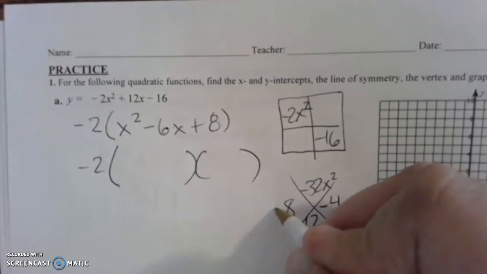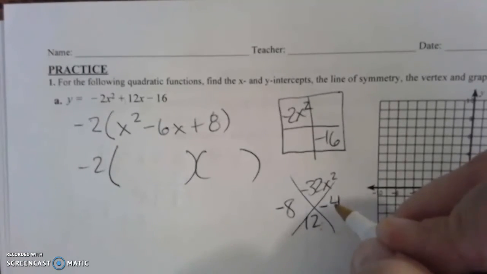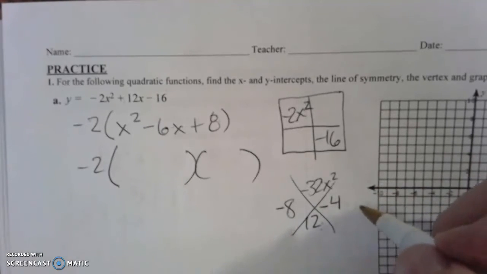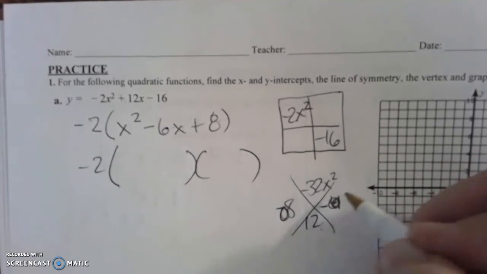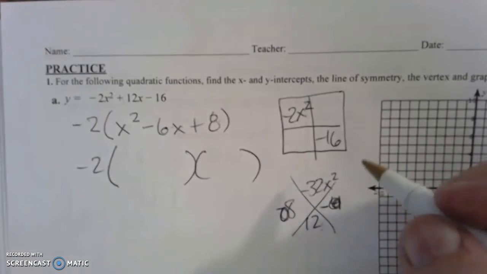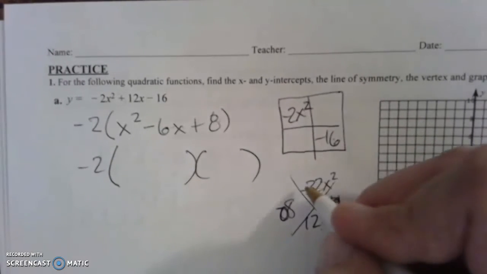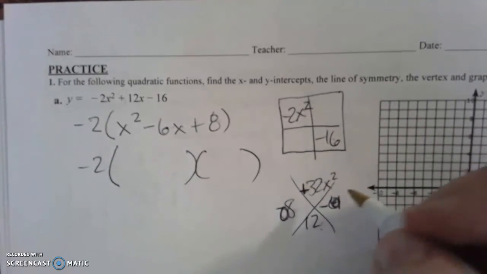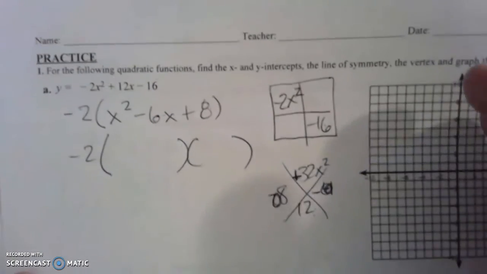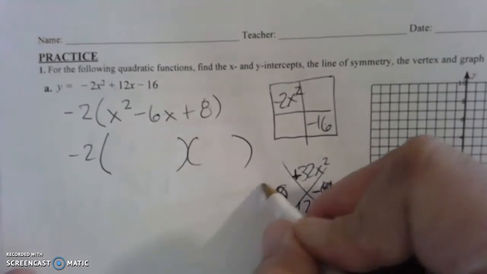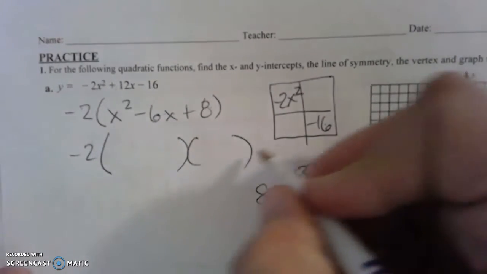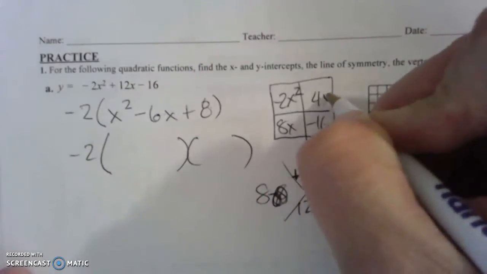And if they're both negative, nope, I don't want them to be negative. Let's see. Oh, no, wait. A negative and a negative make a positive. Gosh, I've got to pay attention, don't I? So again, I was right. It was 8 and 4. So we're going to get 8x and 4x.